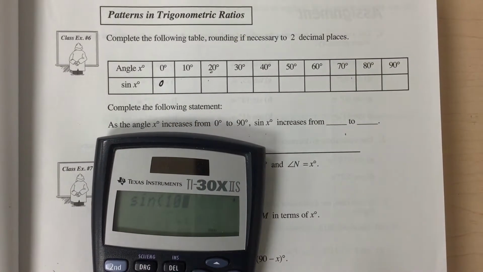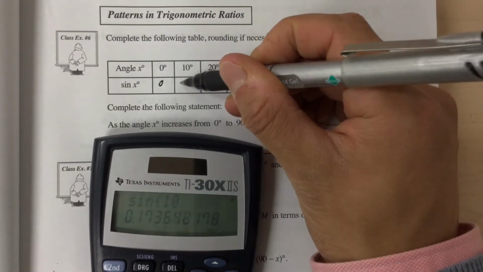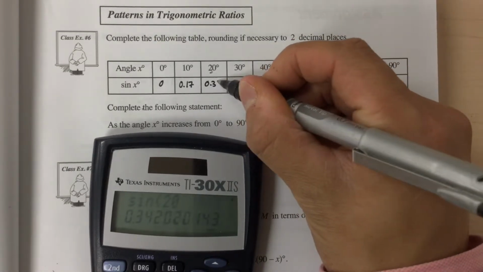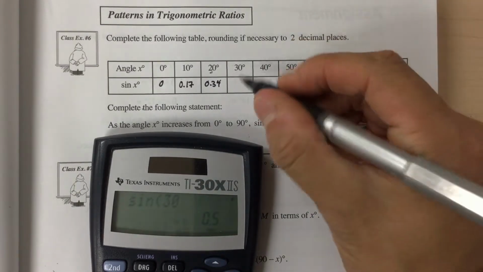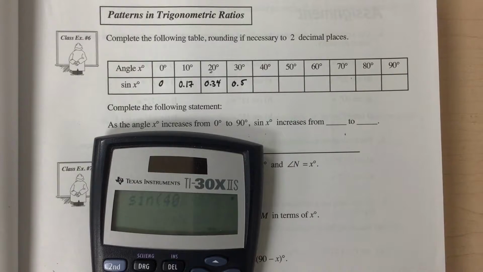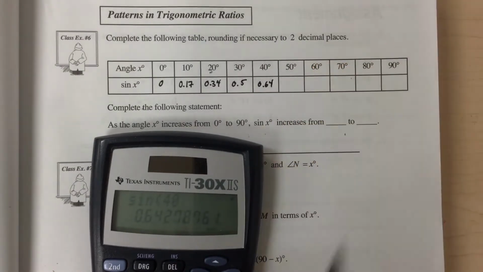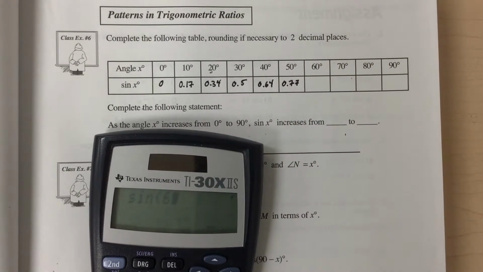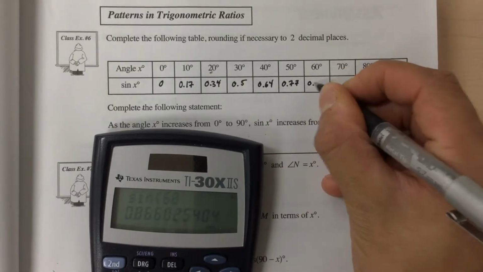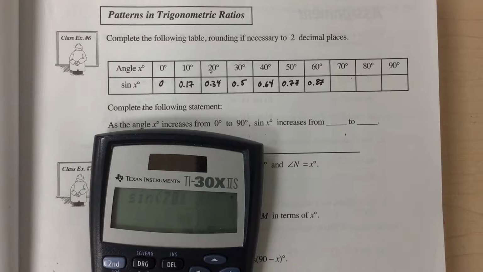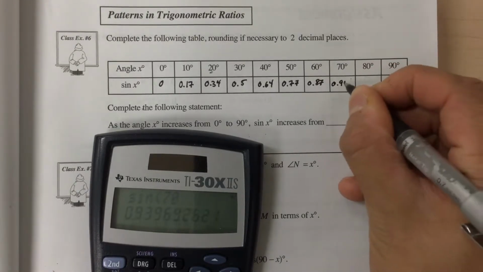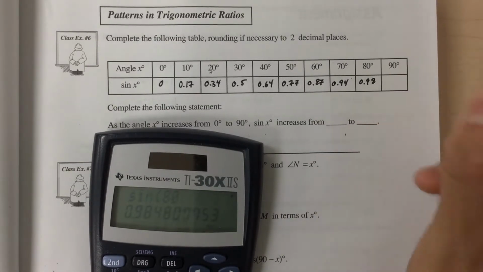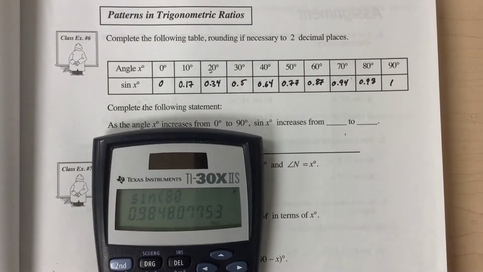As we move up, sine of 10, we get 0.17, sine 20, 0.34, sine 30, 0.5, sine 40, 0.64, sine 50, 0.77, sine 60, 0.87, sine 70, 0.94, sine 80, 0.98, and then sine 90 we know is going to be equal to 1.